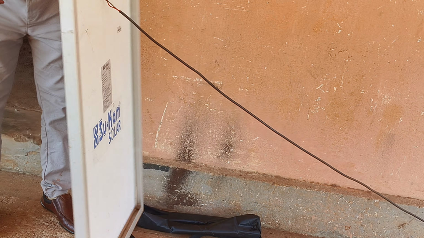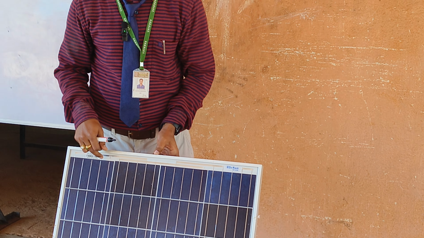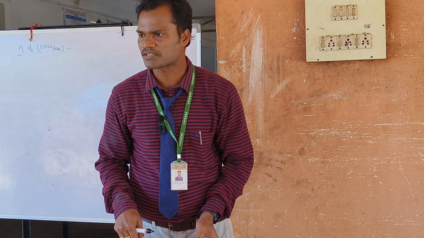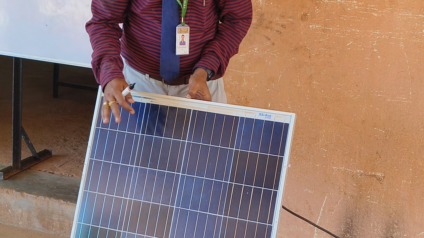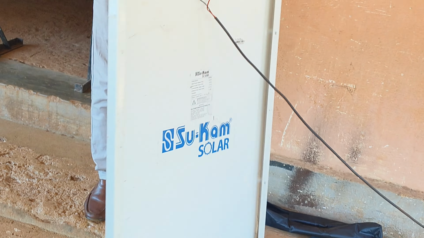Everyone see this panel. By seeing this panel, what kind of panel is this? We already discussed in theory: is it monocrystalline or polycrystalline? Polycrystalline. You have blue patches, that's why this is a polycrystalline. Now write down the parameters of the solar panel.